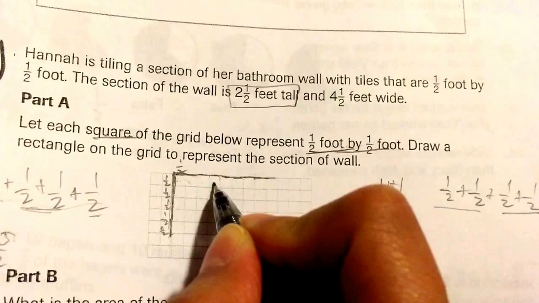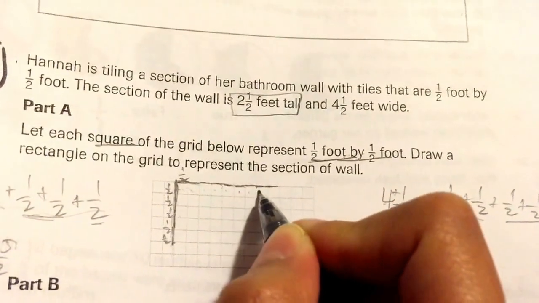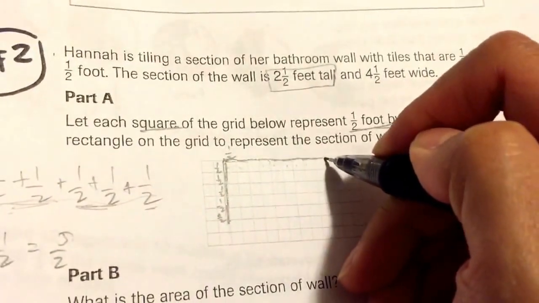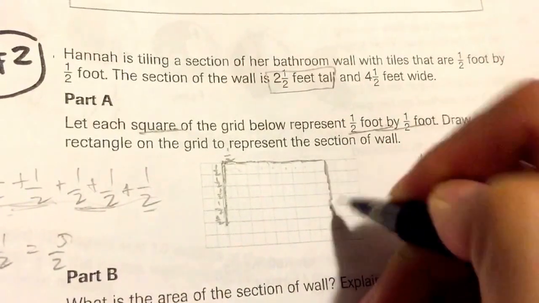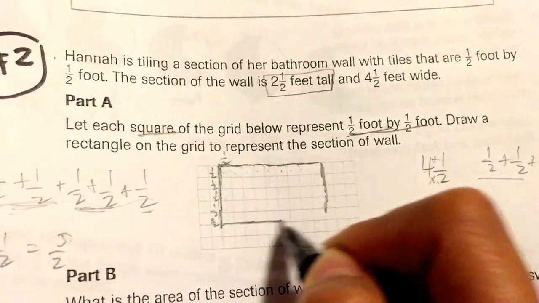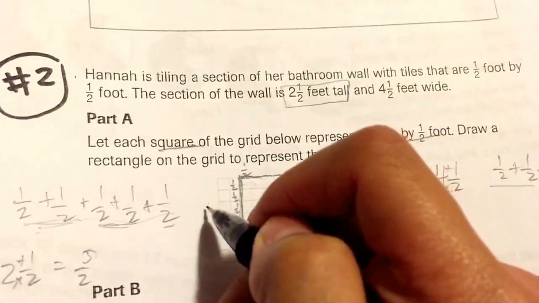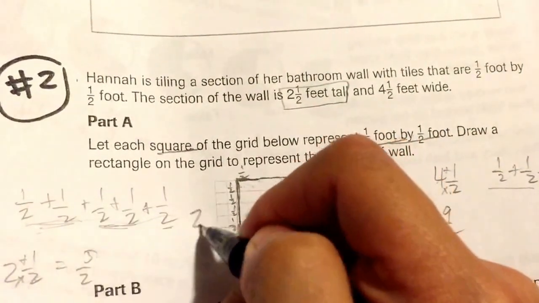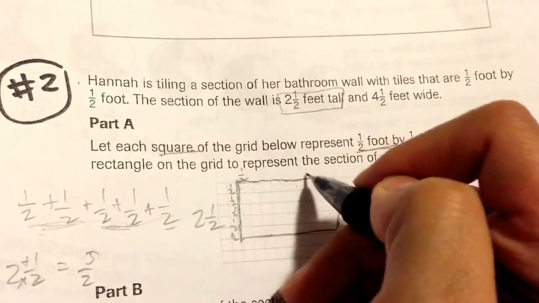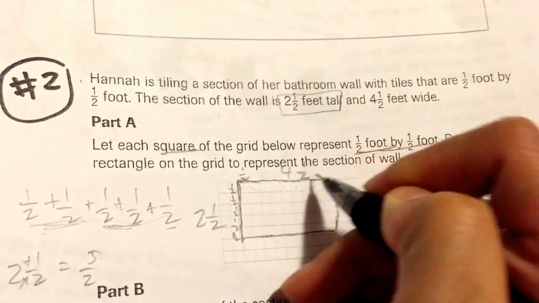So this should go 9 by 5. And all total, this should be 2.5 feet by 4.5 feet.